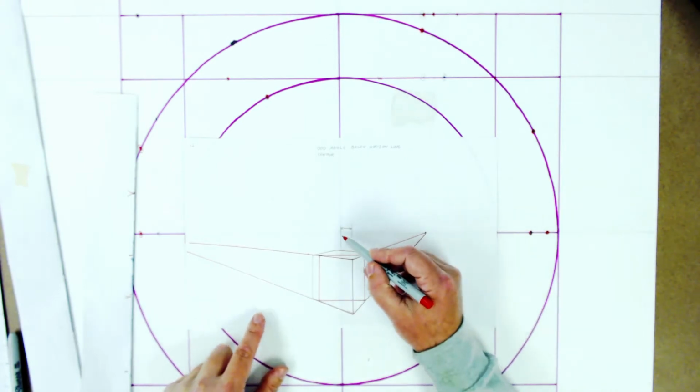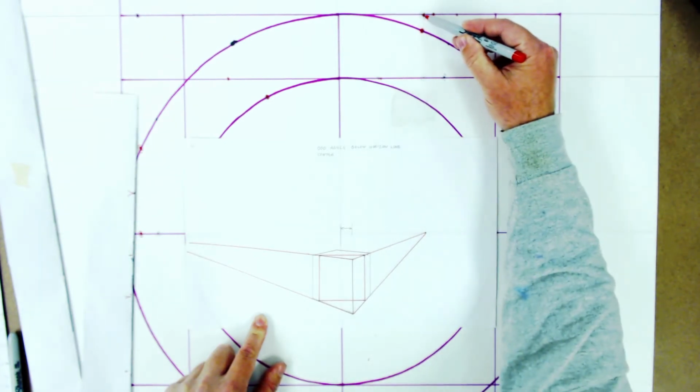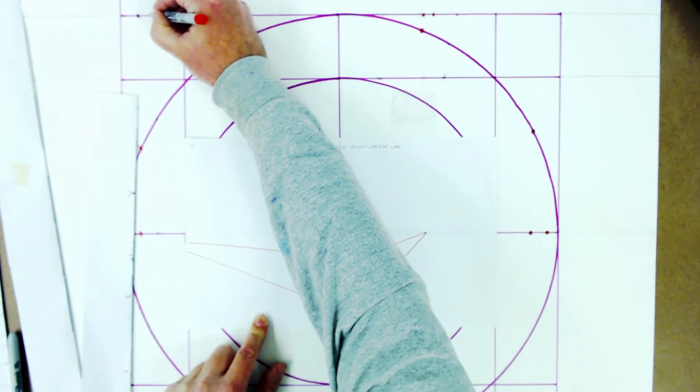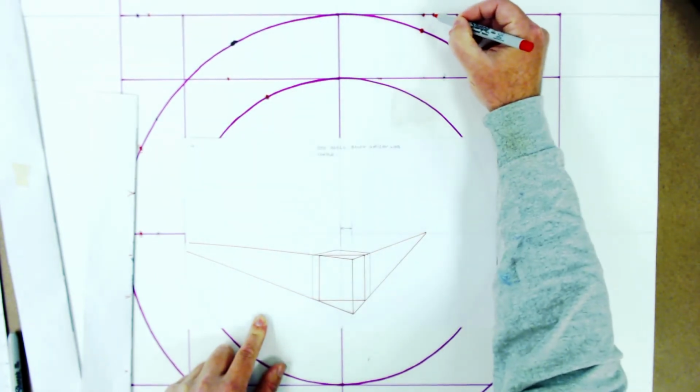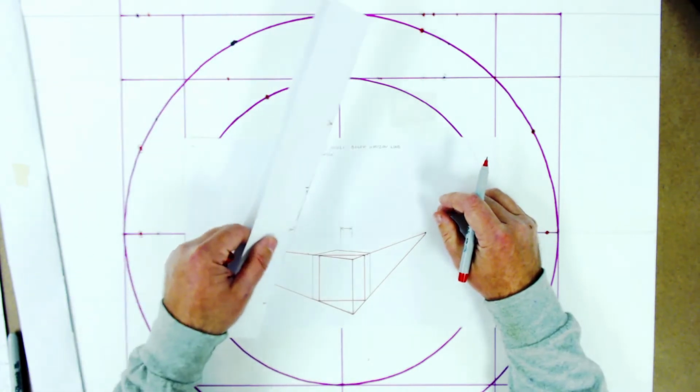Well, if we take this measured distance right here between our center point and our leading edge, and we were just to move these points over that same amount from here to here, from here to there, it's the same amount as this. Well, let's see what happens.